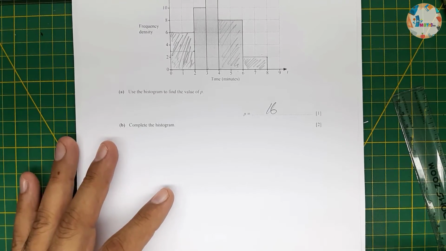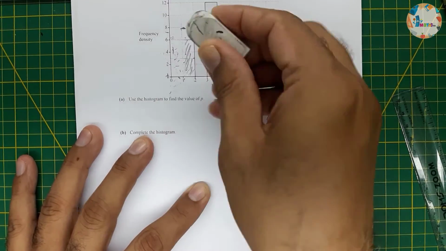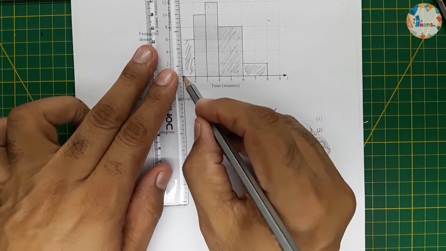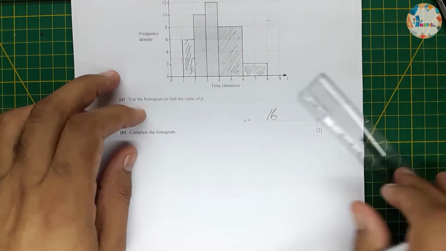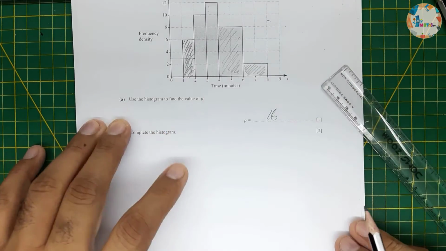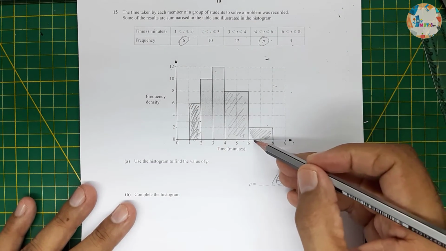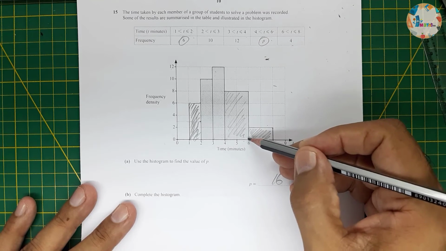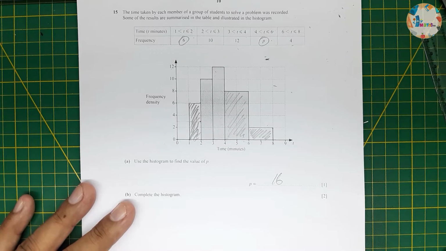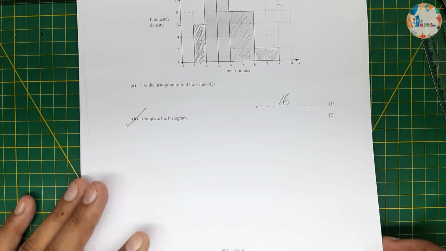In fact, we have to rectify. This is 1 to 2, not 0 to 2. So we have to rectify this column. It will be 1 to 2 like this one, and it will be 6. So this will be the column for the first range, which is provided, 1 to 2. And this is from 4 to 6. 4 to 6 is this one, 6 to 8 is this, and up to this one. Hopefully now you understand this. So we have completed the histogram as well.